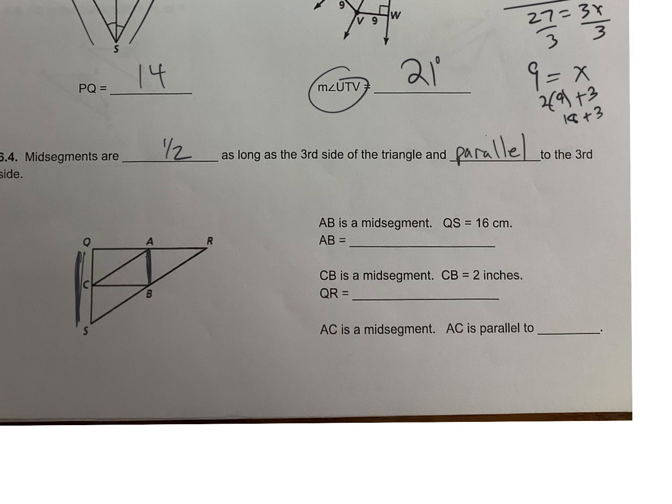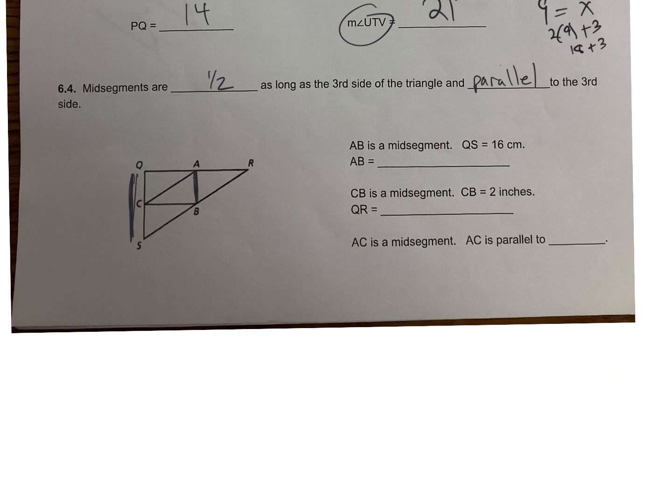So now we're going to do our problem here. AB is a midsegment. QS is 16, this whole length here. So AB must be half that, 8. CB is a midsegment. CB is 2 inches. It's parallel to QR. It is half of what QR is. So QR must be 4. So that's 2 and that's 2, so the whole thing must be 4.